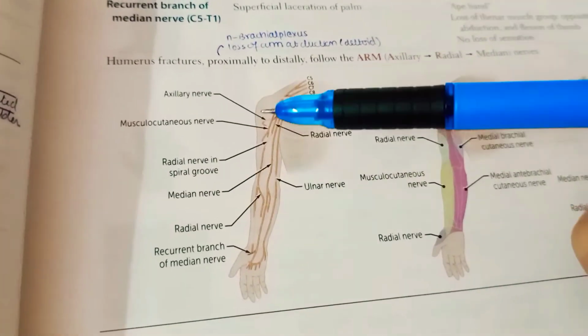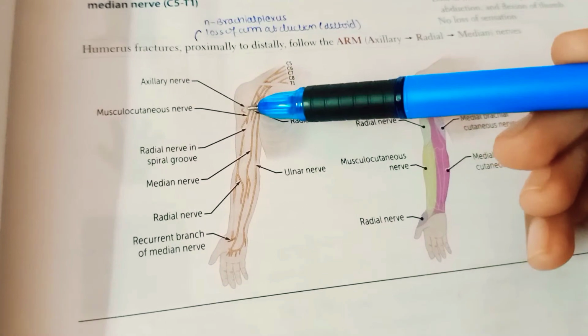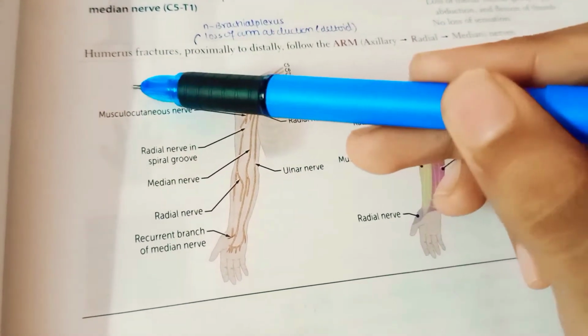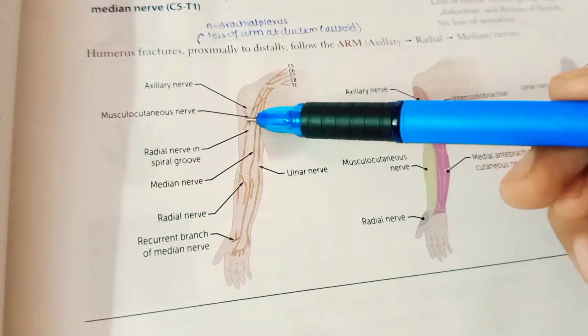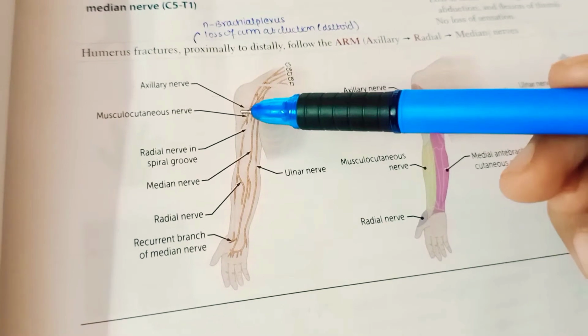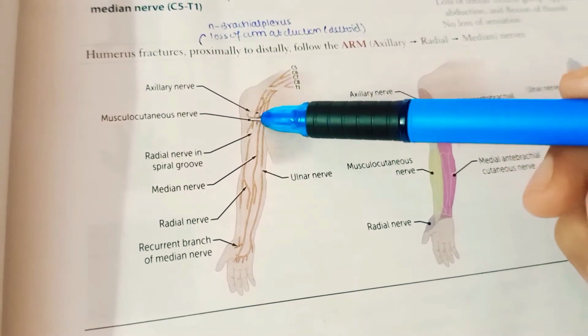So the axillary nerve is commonly injured whenever there is a fracture of the surgical neck of the humerus, and also whenever there is anterior dislocation of the humerus. So you can remember the axillary nerve is related to injuries of the humerus, okay, surgical neck fracture of the humerus and also anterior dislocation of the humerus. So in this case the axillary nerve may be damaged, and you know that the axillary nerve mainly supplies the deltoid muscle.